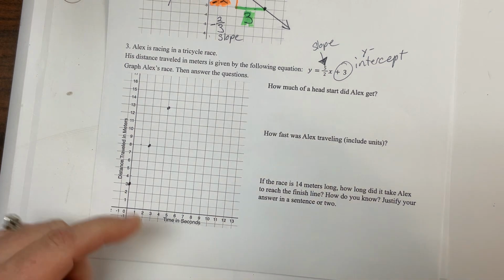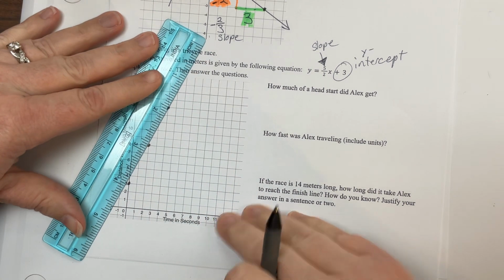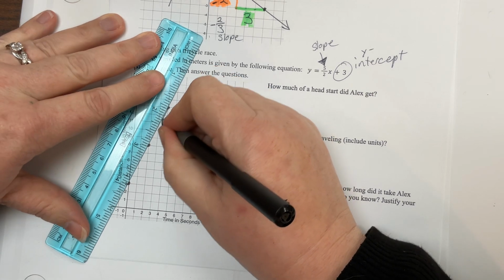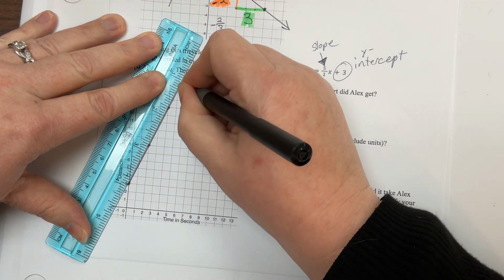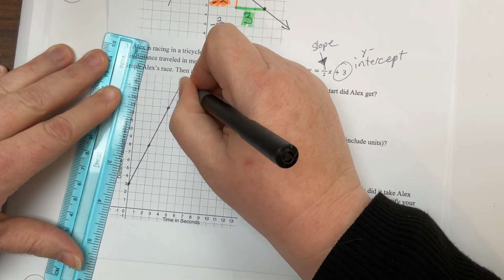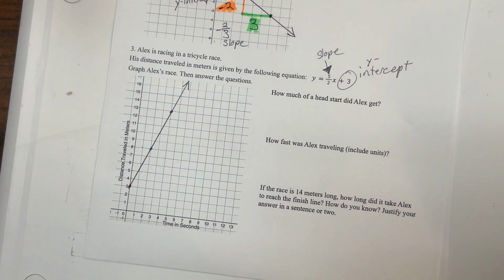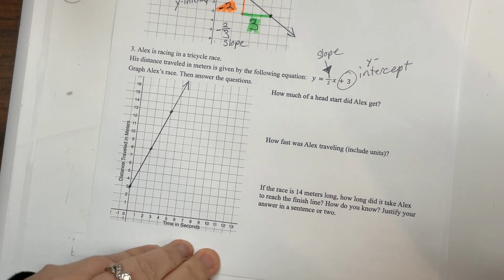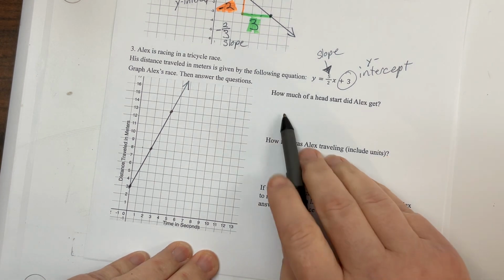Let's go ahead and make a nice little line for Alex and his fabulous tricycle. Okay, and it's going that way. All right, we graphed it. Good job, us. Okay, first question.